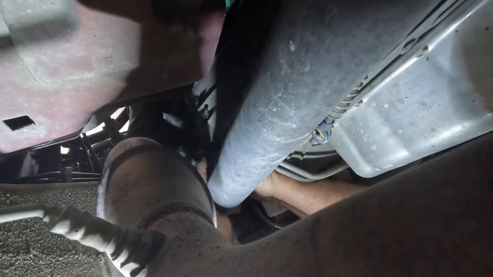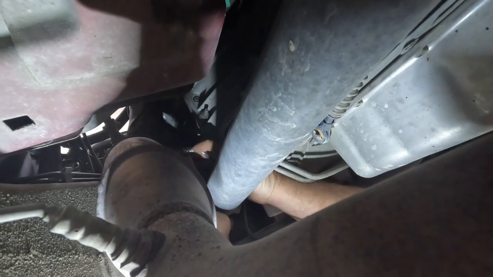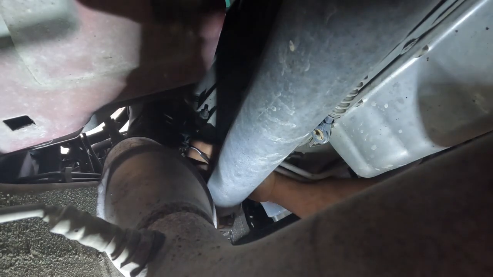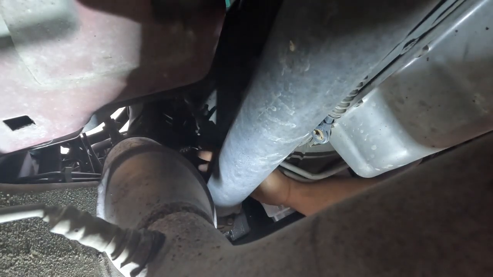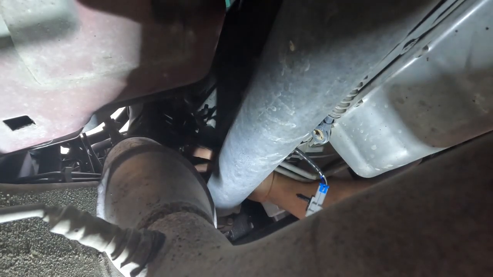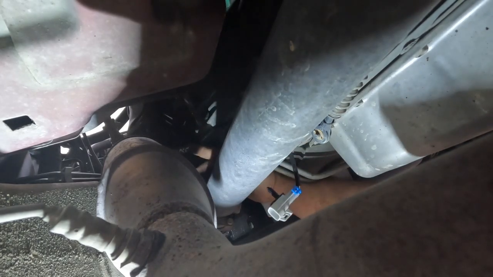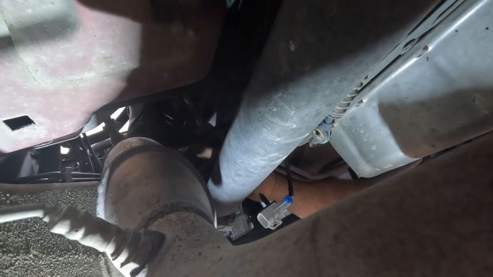Now let's slide this in here, and let's see if we can get this thing started threading in there. Come on, would you please go?